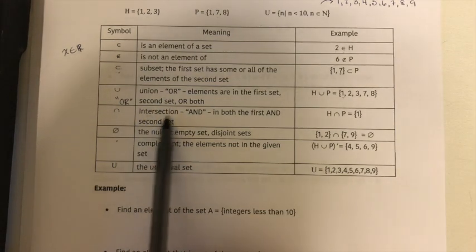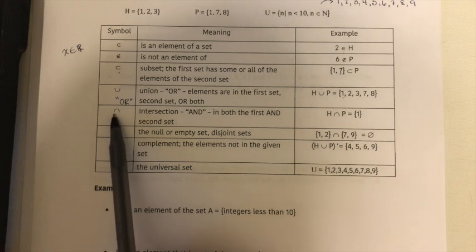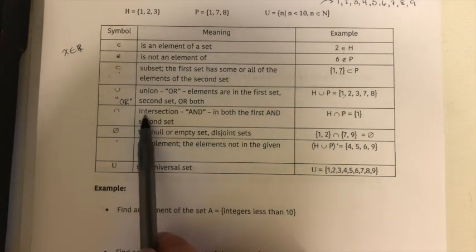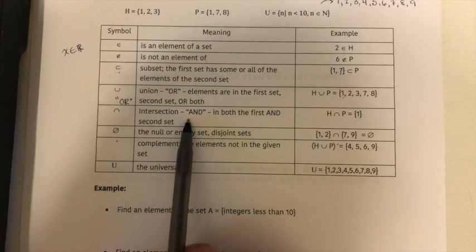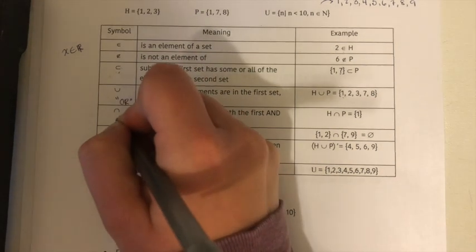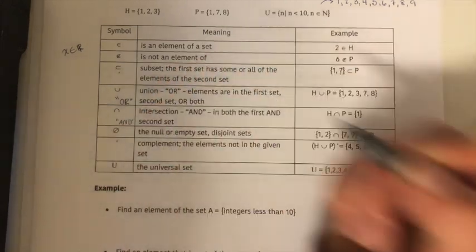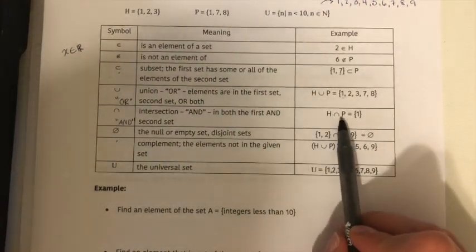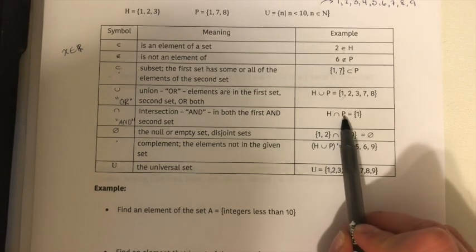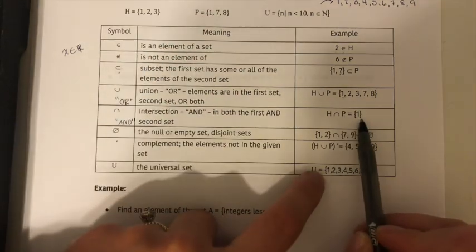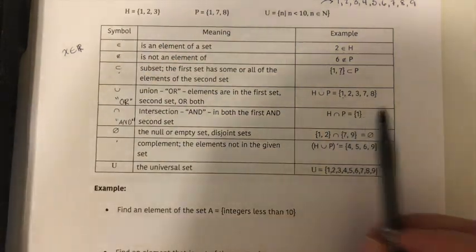The next one is what we call an intersection, and its symbol is an upside down union. That gets a little bit confusing, so we'll talk about how to remember it in a second. An intersection means and. It's in both the first and the second set. So for H intersect P, the only one that's in both of these is the number 1. The only intersect is that 1.